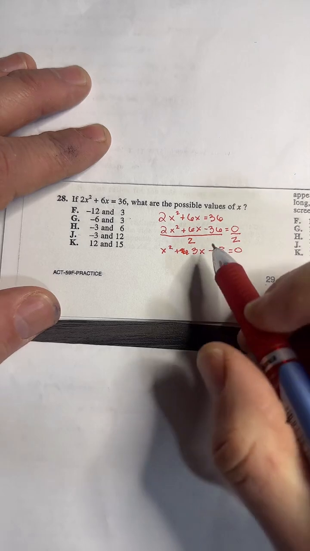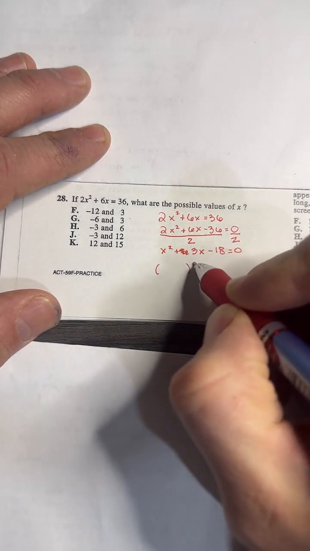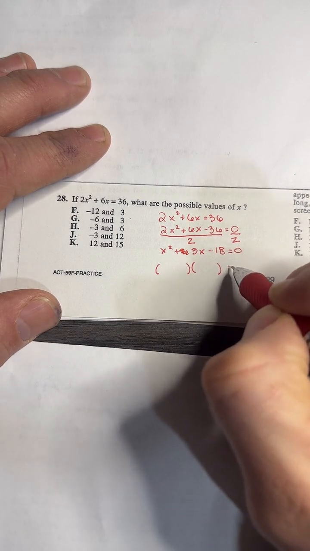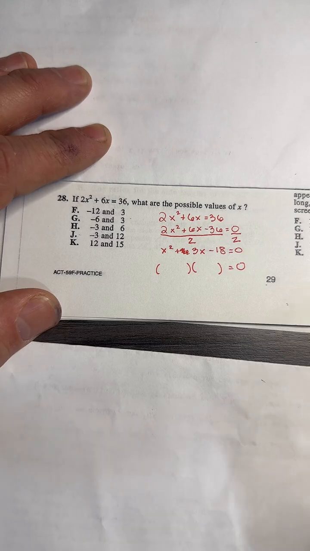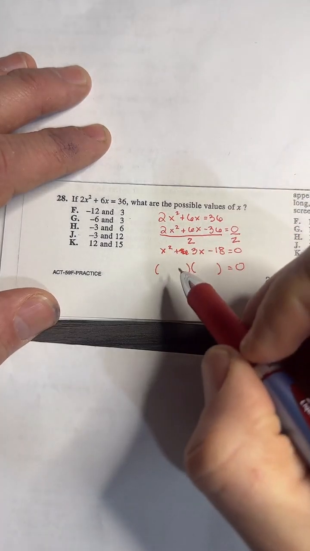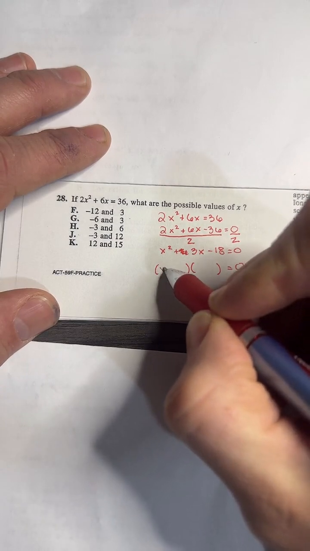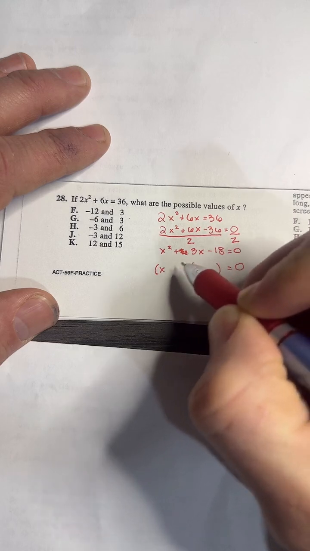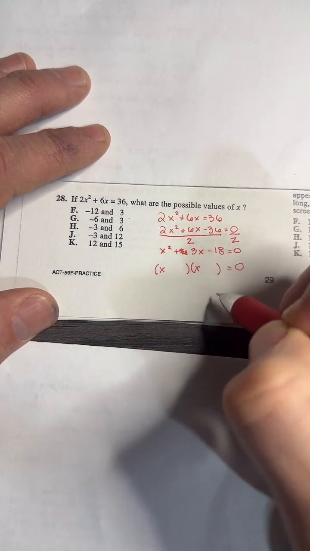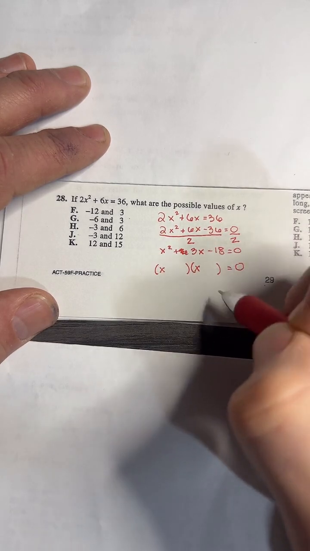So now I'm going to factor this. How we factor this is we write this as a product of two binomials. Some of you might have learned FOIL, some of you might have done an area technique. So basically I'm going to figure out, if I FOIL out all of these terms, if I multiply all this out, I want these two factors to equal x squared plus 3x minus 18.